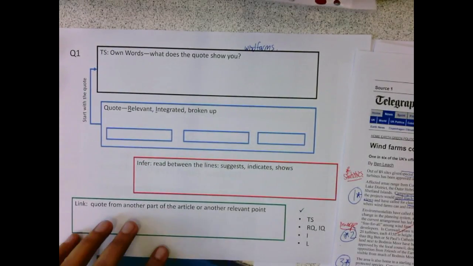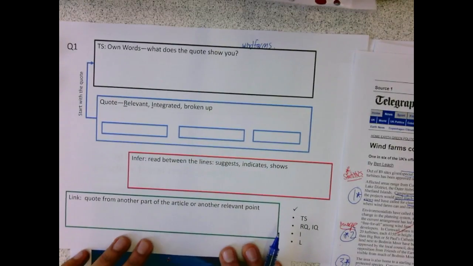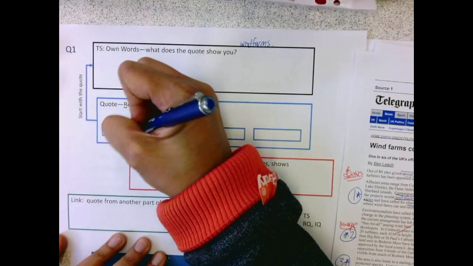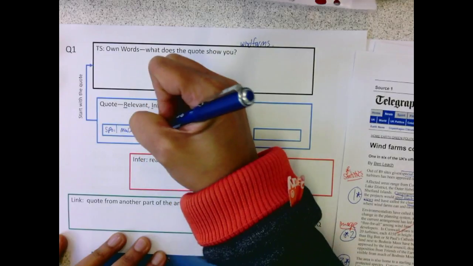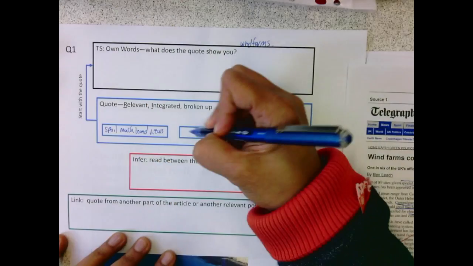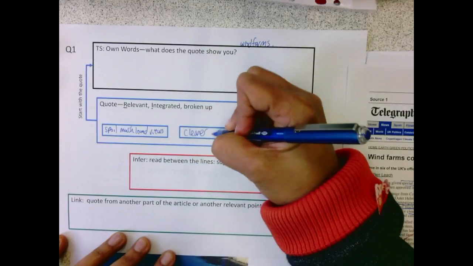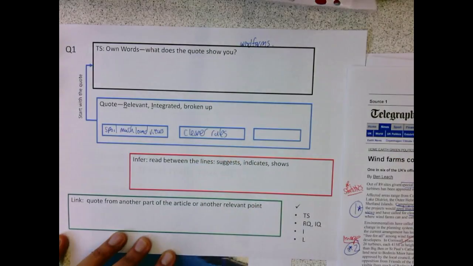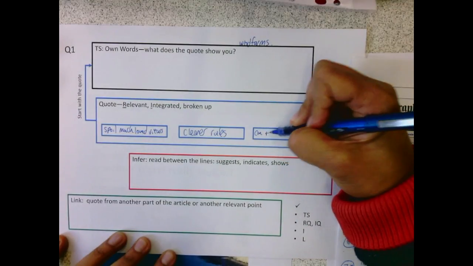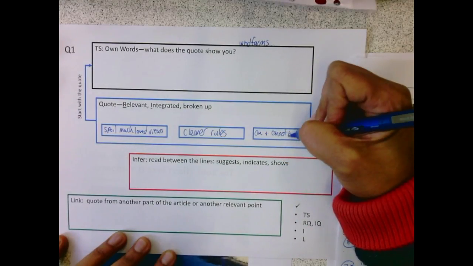So what I'm going to do is break it up. Spoil much-loved views, and they want clearer rules on where wind farms can and cannot be built.